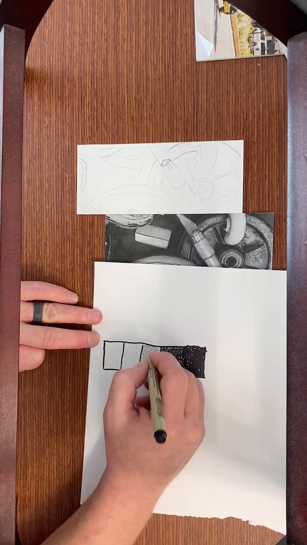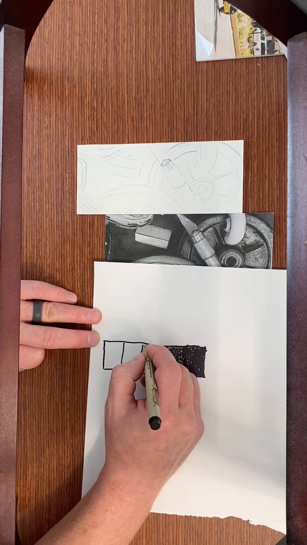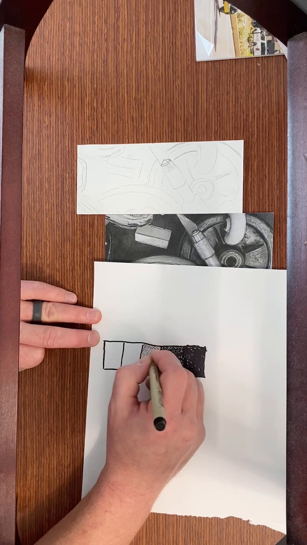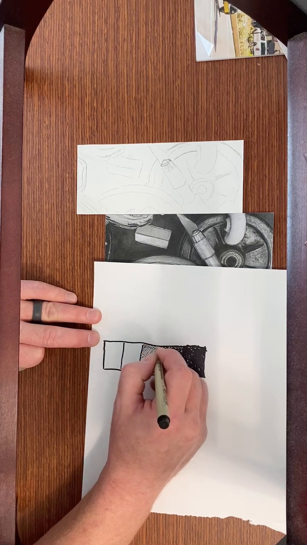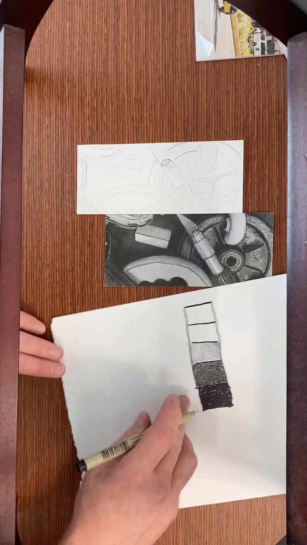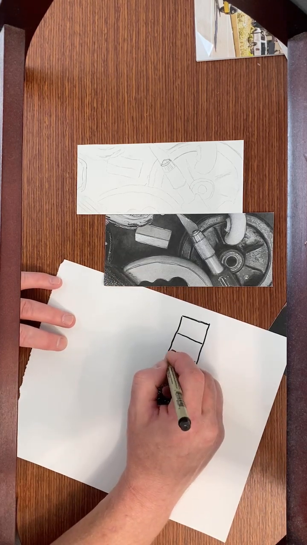I may go a little darker than that just because I made my next value pretty dark. But really what you want to be doing is evaluating your image, your composition, and then deciding what values you need to practice before you get into that paper and that execution.